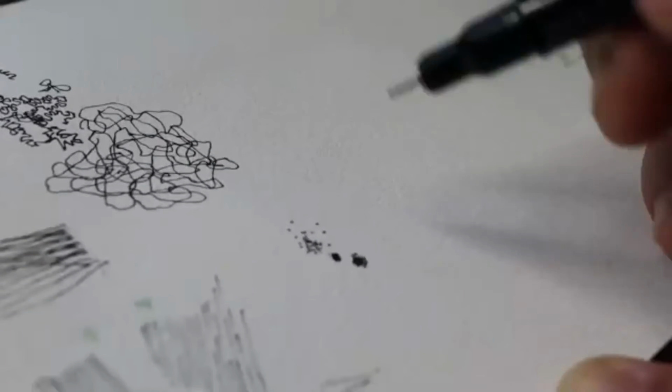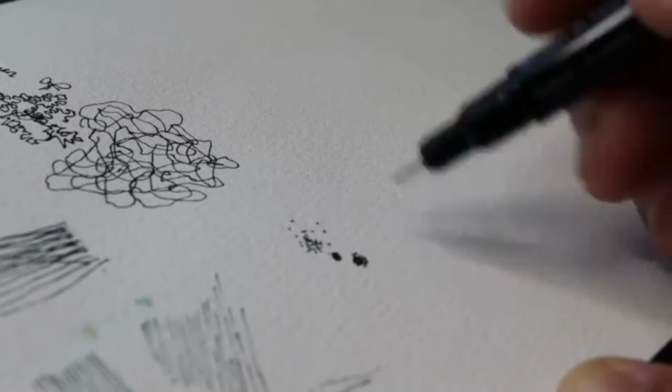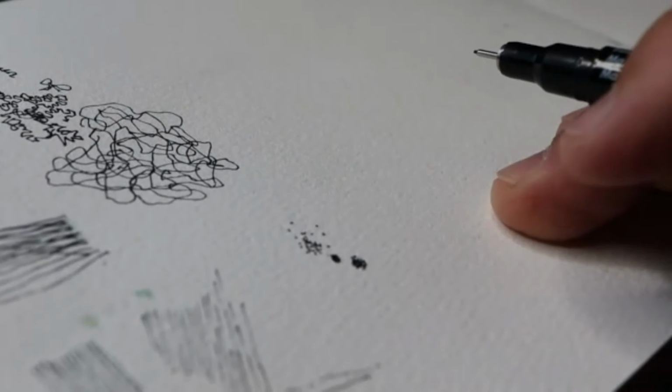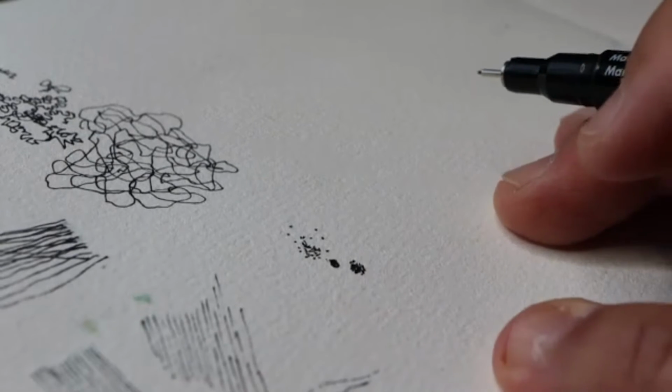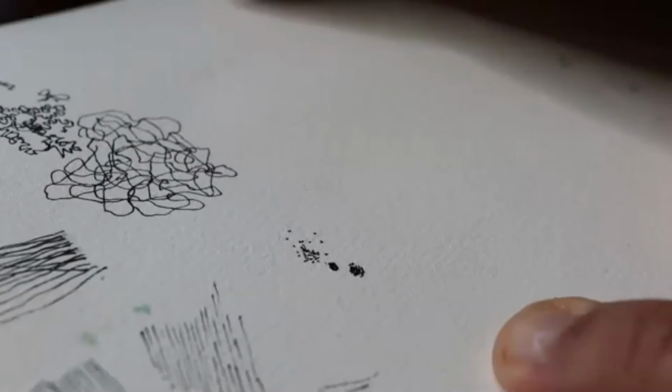And notice how different this one looks from this one. I don't know if you could tell that. Let's see if you could zoom exactly right there. There you go. The difference is huge.